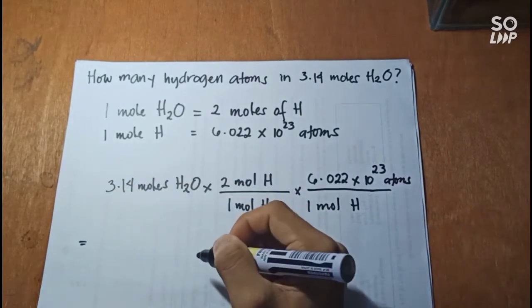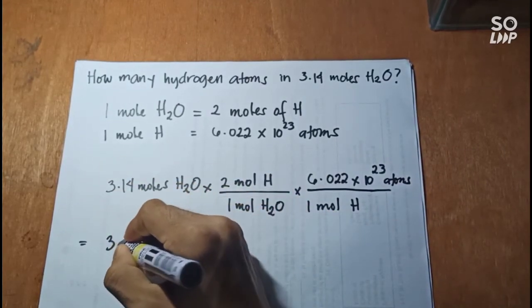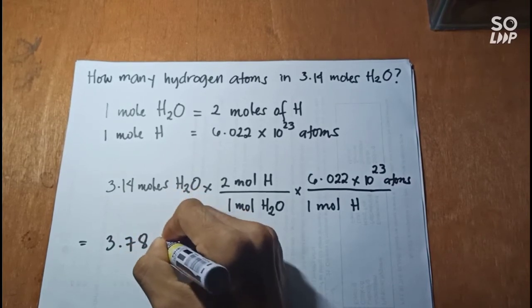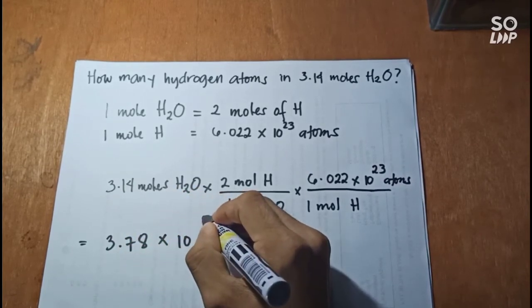Using our calculator, we get the answer of 3.78 times 10 raised to 24 hydrogen atoms.